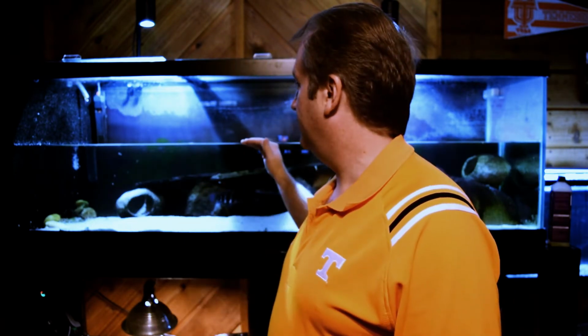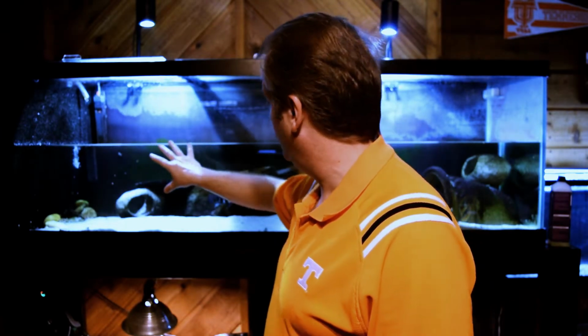Now I'm going to take the water back up and get a better view of the actual algae in this aquarium. We'll also be looking at the fish and talk about a few other things. But be thinking about what causes the algae line in your aquarium, and see if you want to add a comment to this video.